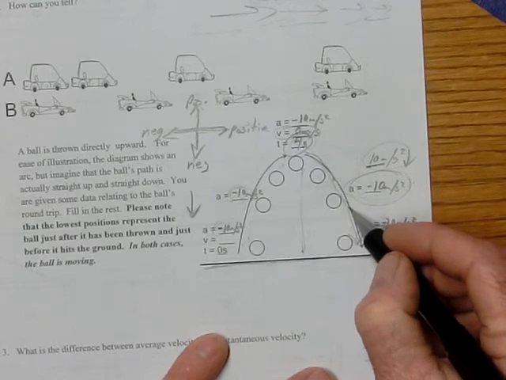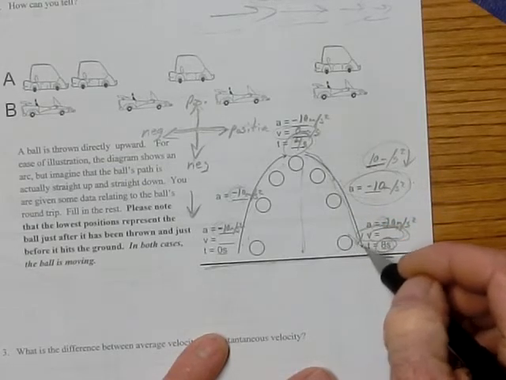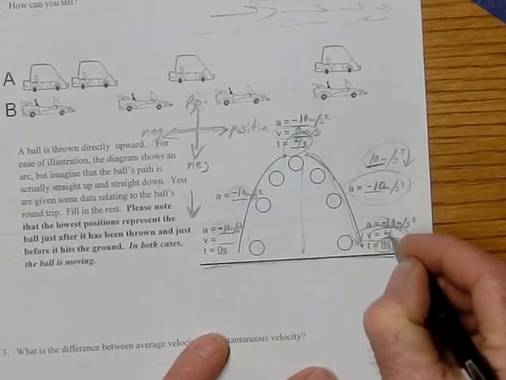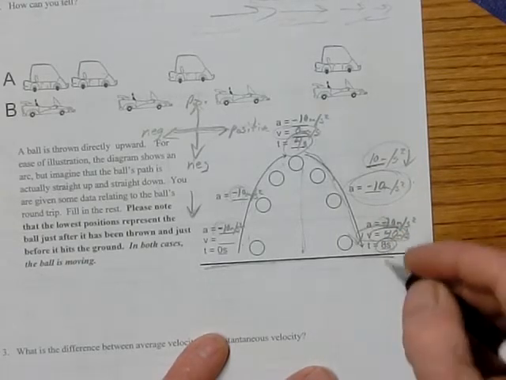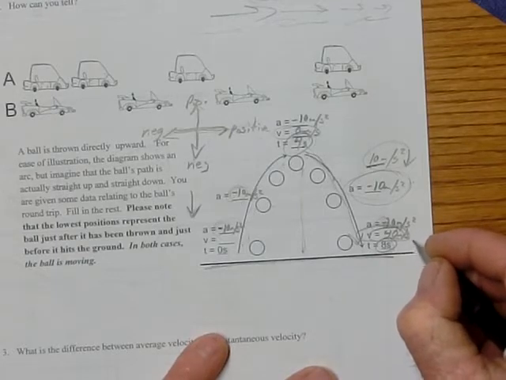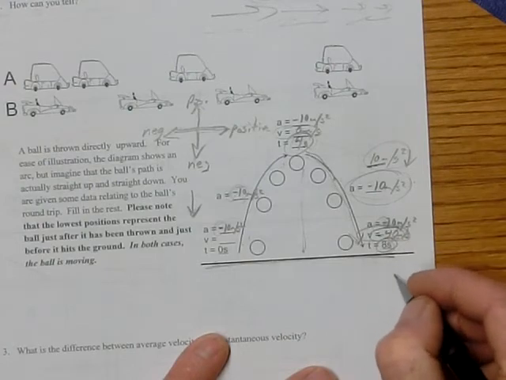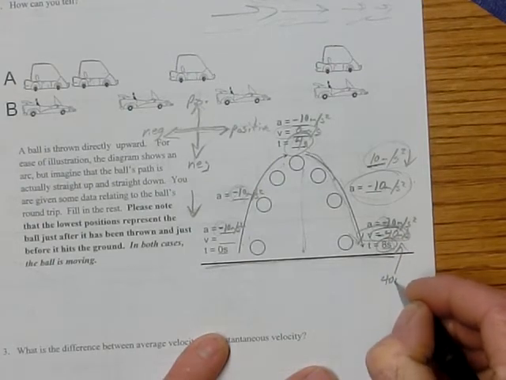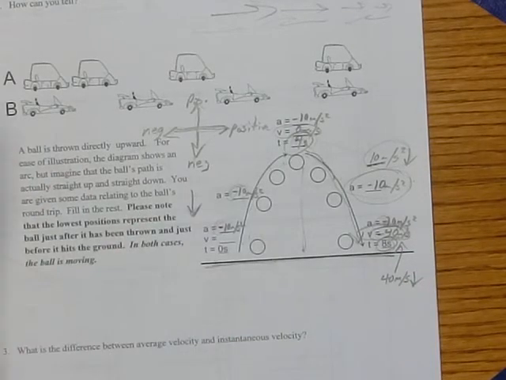And then in the third second, you're going to add on another 10, so it'll be 30. In the fourth second, you add on another 10, so it's 40. So your speed is 40 meters per second. You're going really fast. And I could just put an arrow going downward, or I could write a negative here. Either one. So I could call this 40 meters per second and just put a down arrow. Same thing as the negative.